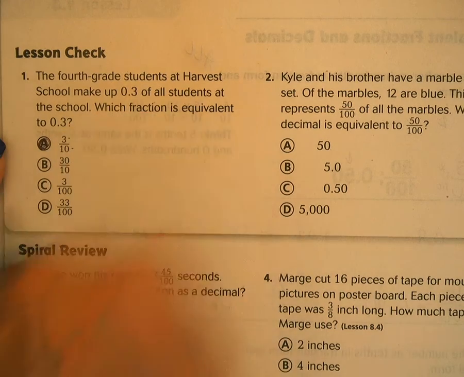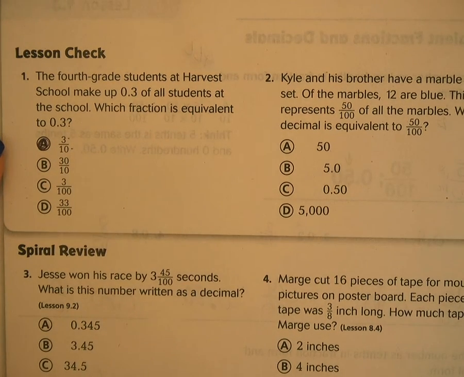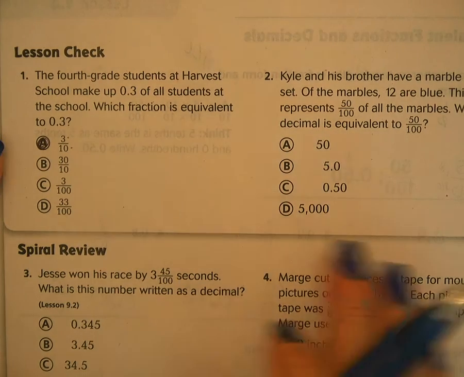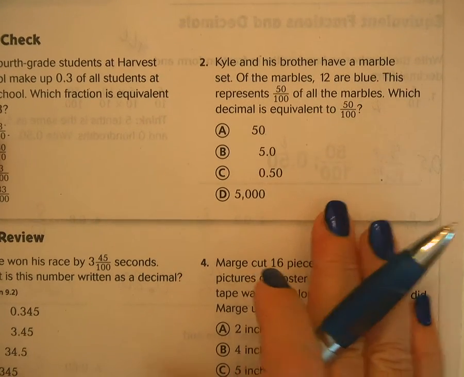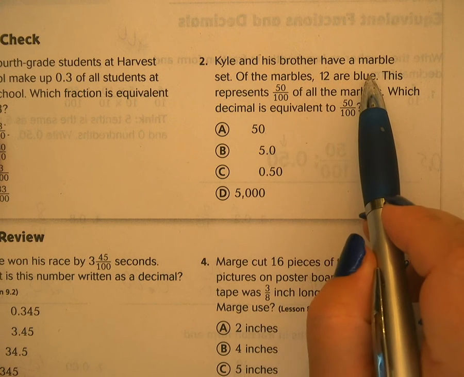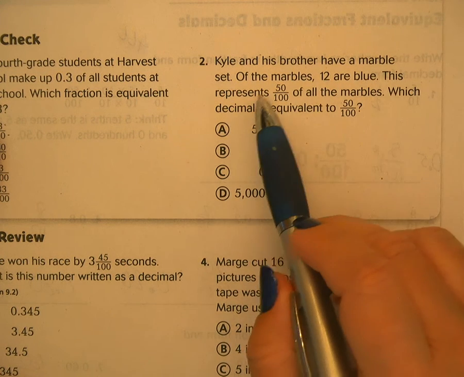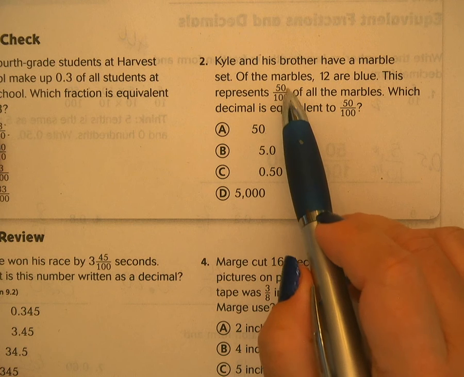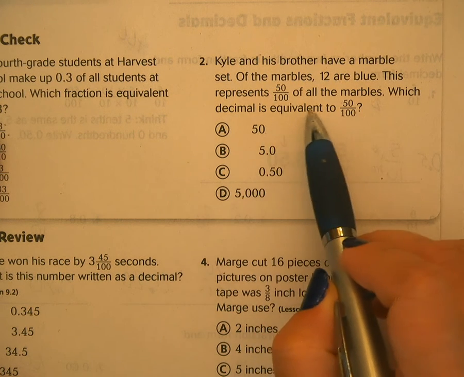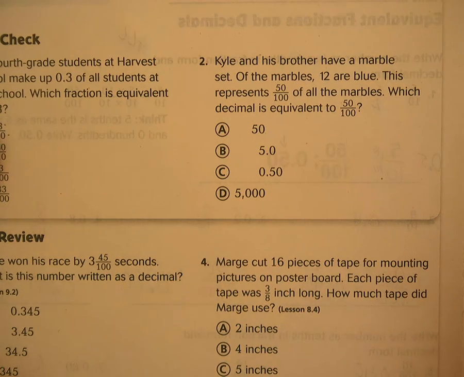Well, 3/10 is equivalent to 3/10. It is spoken the way it's written. Kyle and his brother have a marble set. Of the marbles, 12 are blue. This represents, well, that's half. 50 is half of 100, 50 hundredths of the marble. Which decimal is equivalent to 50 hundredths?